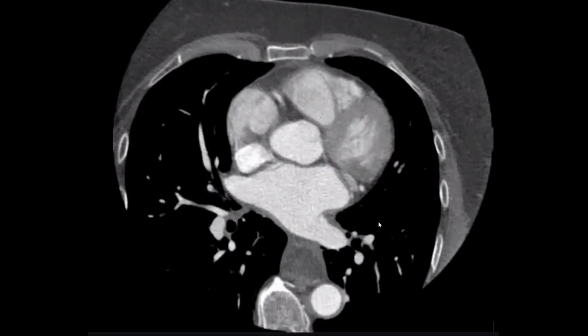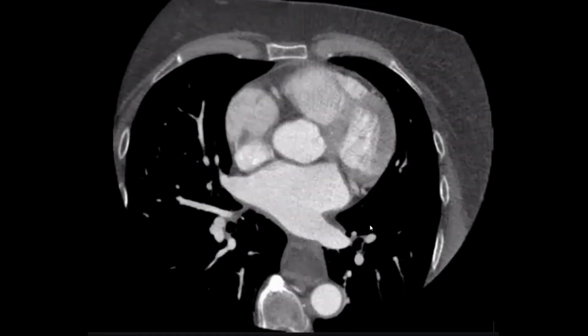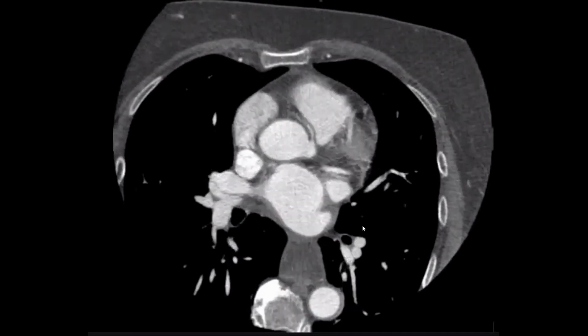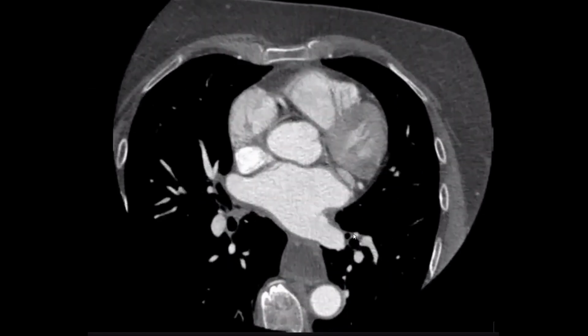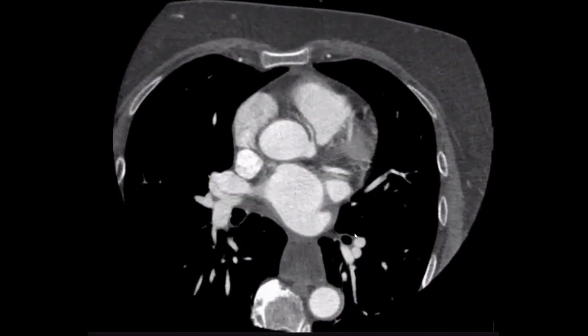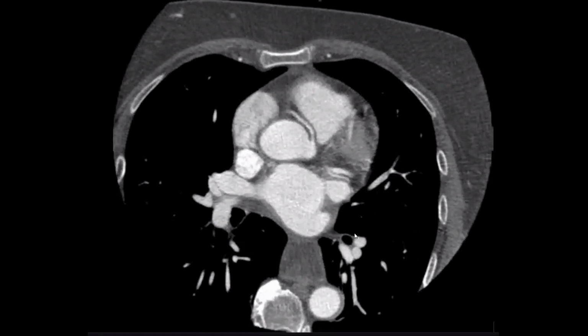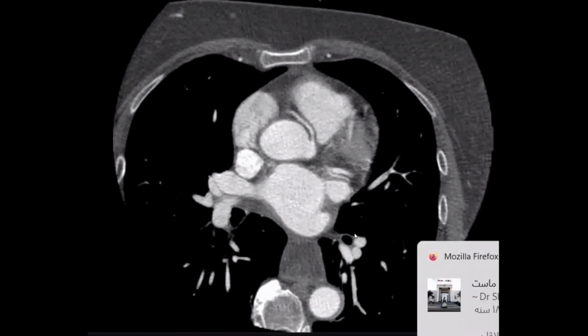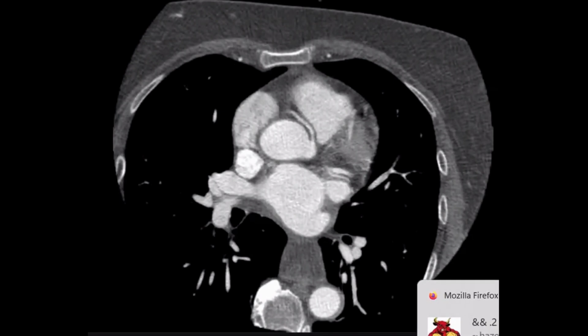I can see also the right coronary artery appearing normal. Is the right coronary arising from the left? Yes. So yes, this is a congenital anomaly, and I think this is called malignant course. This one is a malignant course of the right coronary.